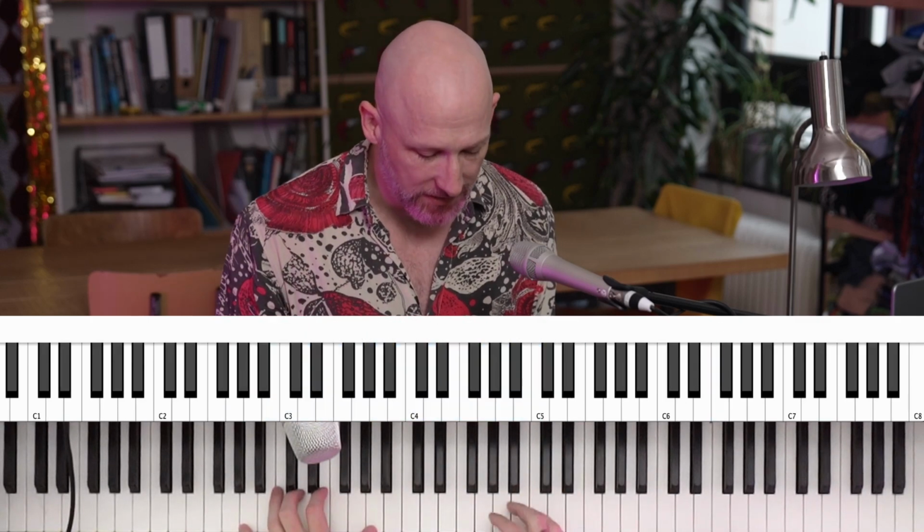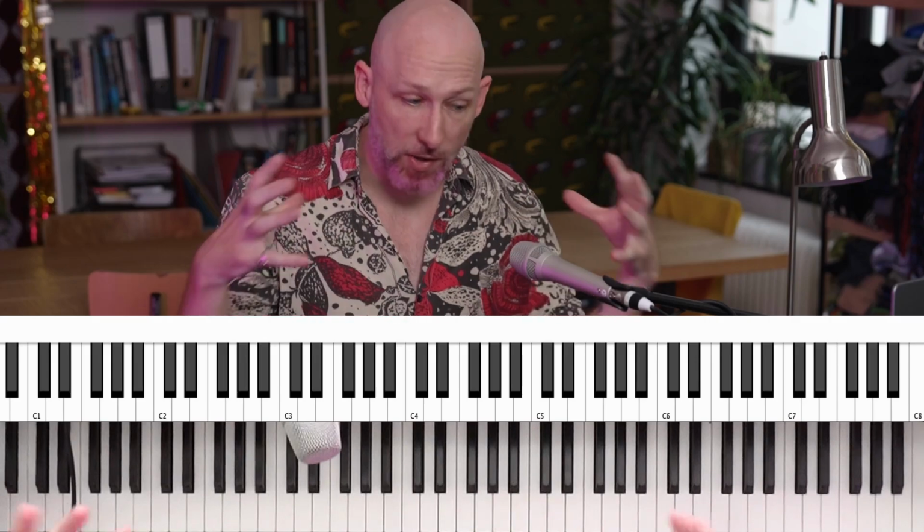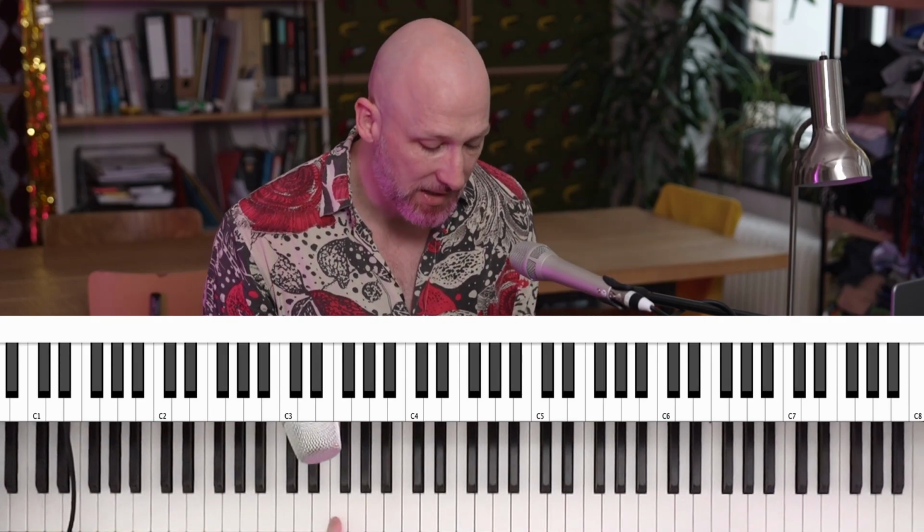Let's talk about that first chord progression. The first chord progression was the easiest one because it was in C major or A minor, so it's got all the white notes. And the simplest way to understand what's going on in general is to follow the lowest layer, which is the bass line. And the bass line is just doing this.